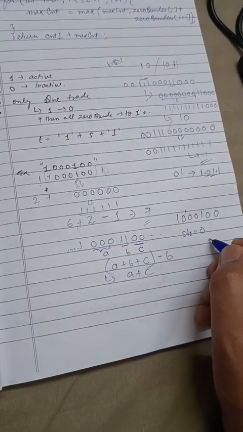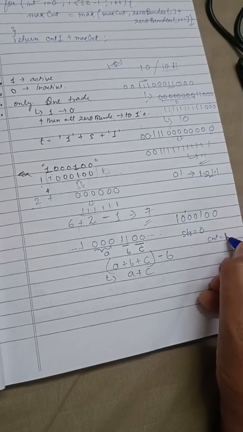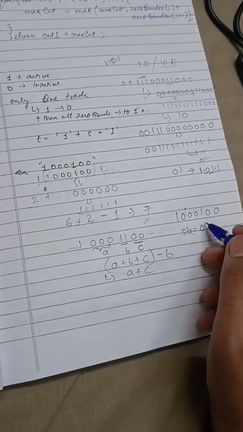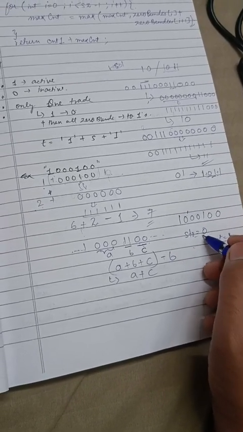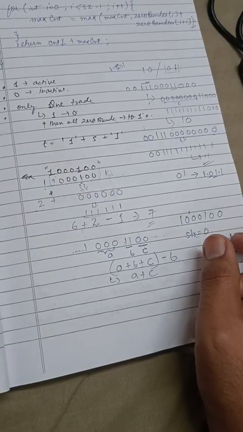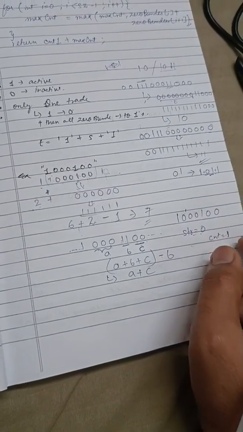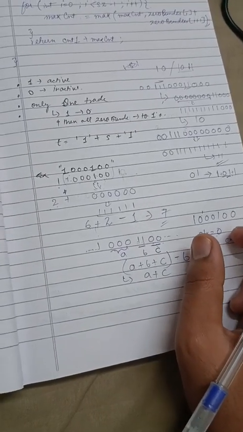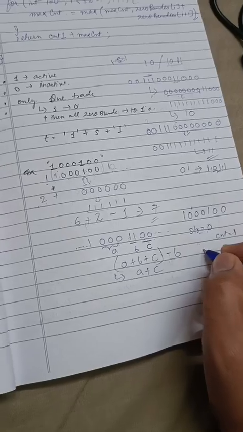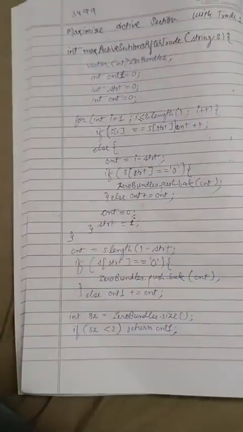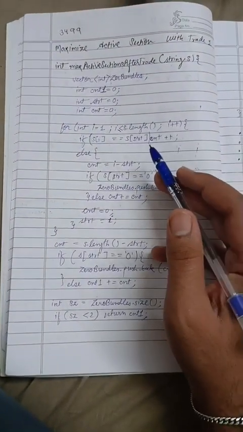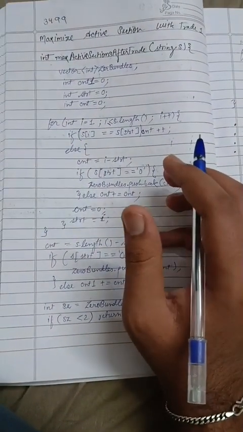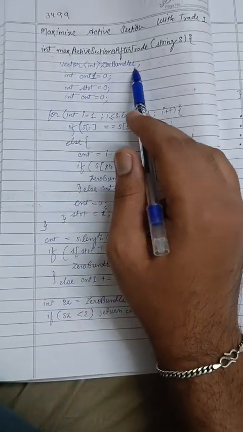If it is not the same, then I will count the bundle size. So here the count will be 1. Now I will check whether the element at start is 0 or not. If the element at the start is 0, that means that is a bundle of 0, so I will push that into the 0 bundles. If the bundle is of ones, then I will count it into the count 1 variable. This whole loop helps me count the number of bundles, the total count of 1, and store the values in the 0 bundles array or vector.